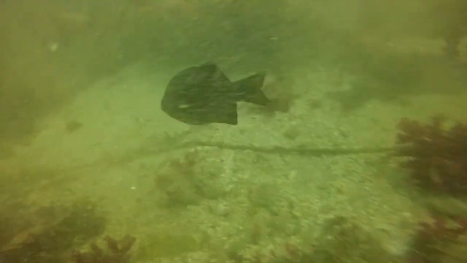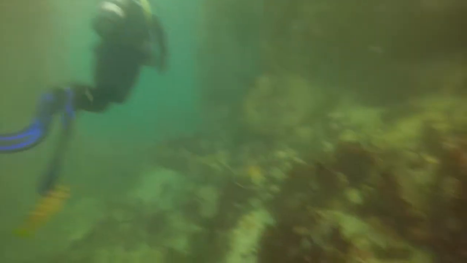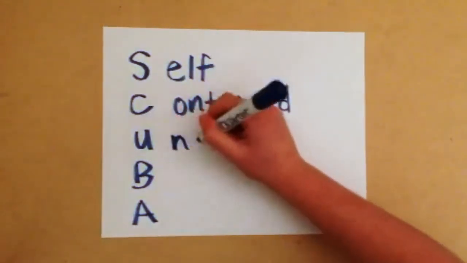place off Ocean Avenue, where I used to sit and talk with you about the physics of scuba diving. To begin, let's start with the acronym of SCUBA.